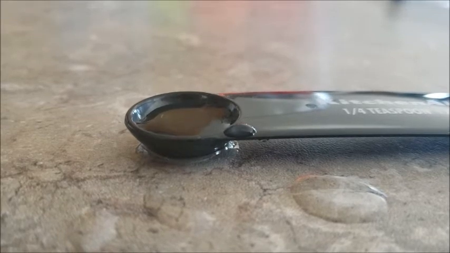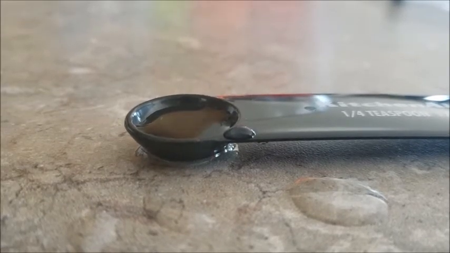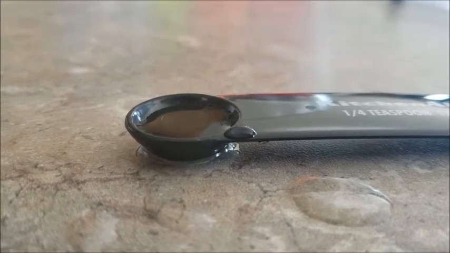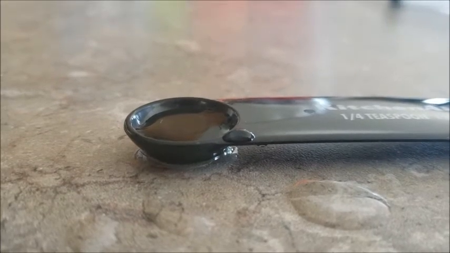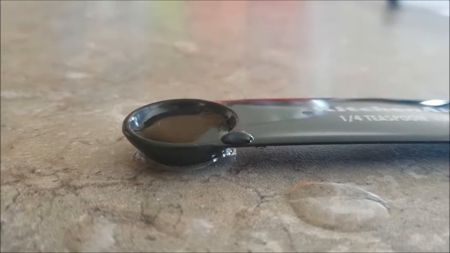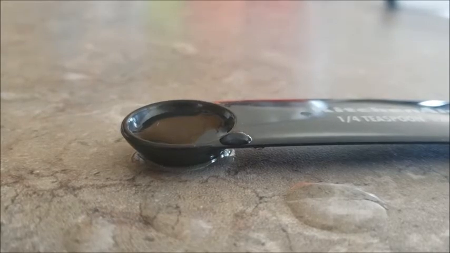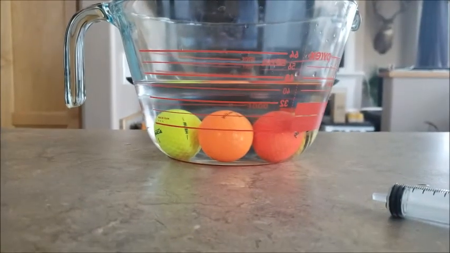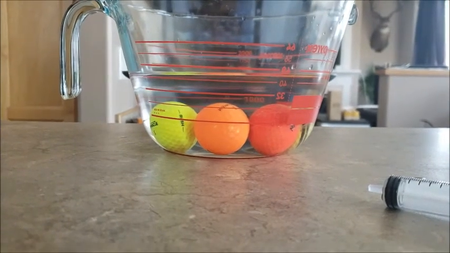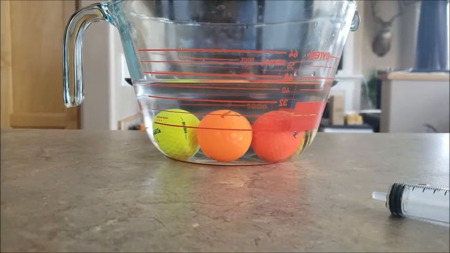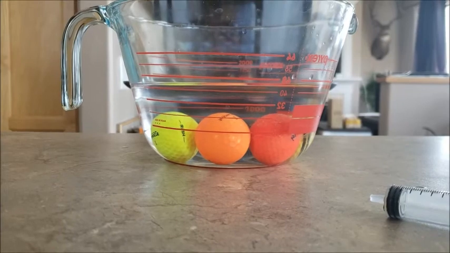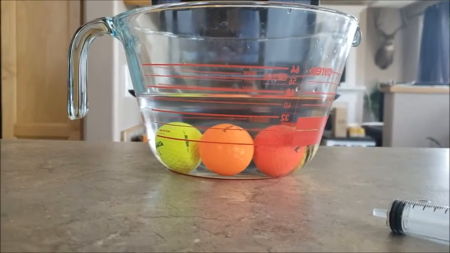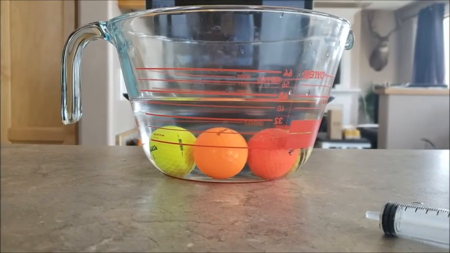So when we're looking at this, it's something where we're looking at comparing and getting an idea in our heads of what does this look like in real life. And so we have that, we have our golf balls. And so I hope that some of these are good visualizations for you to help understand the difference between milliliters and liters and capacity in general.